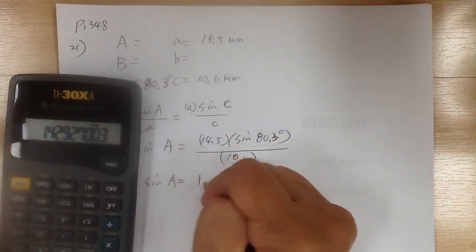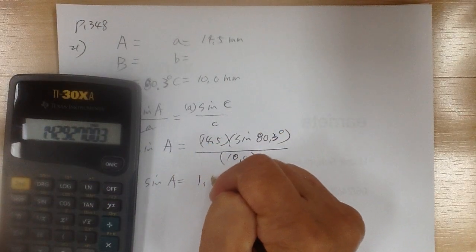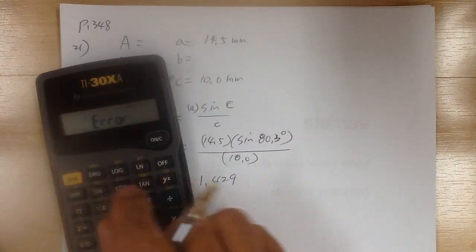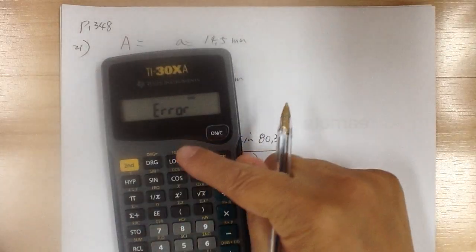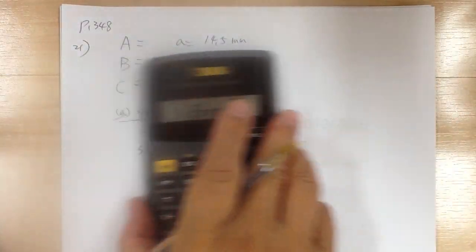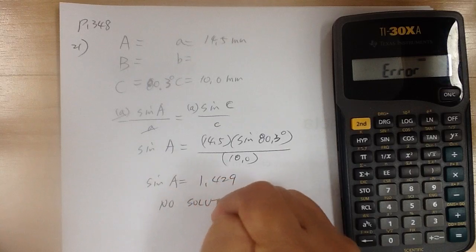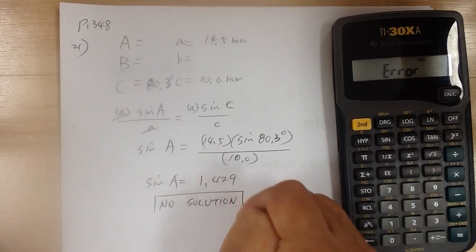We're going to have a problem because sine A equals 1.429, and then if you go second sine, it gives you an error. That means this triangle is impossible, so there'd be no solution.